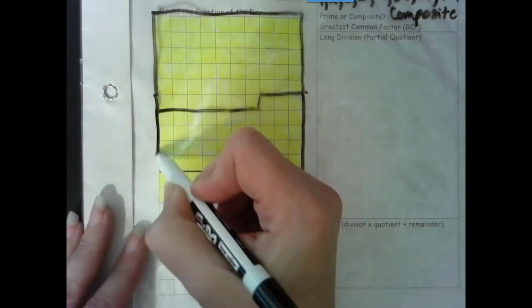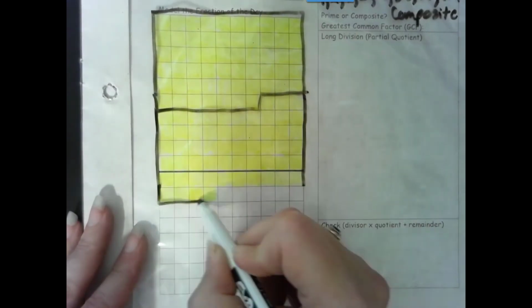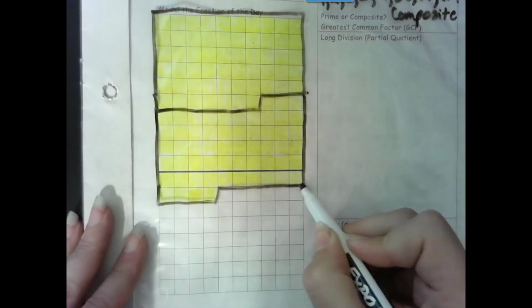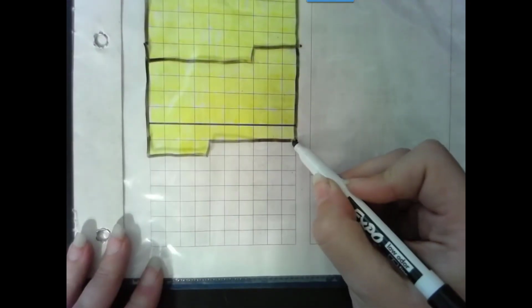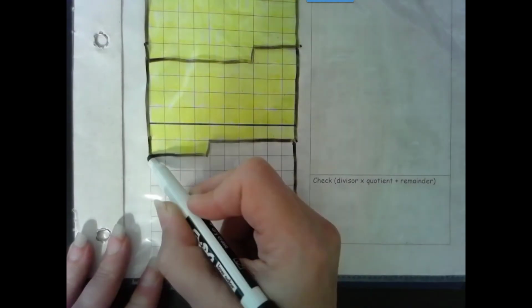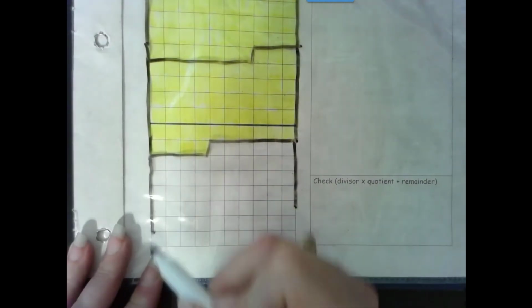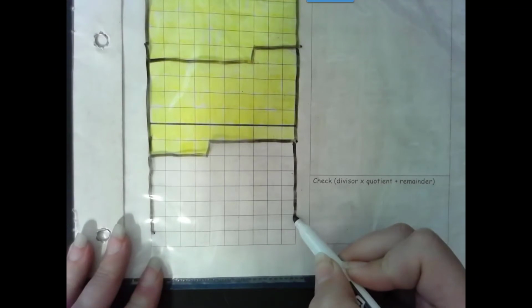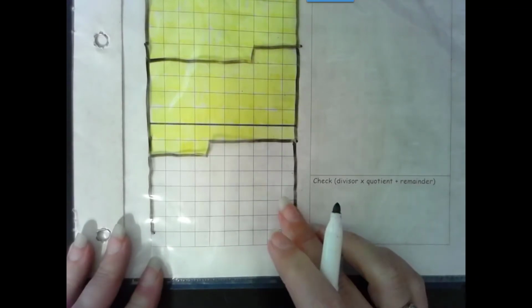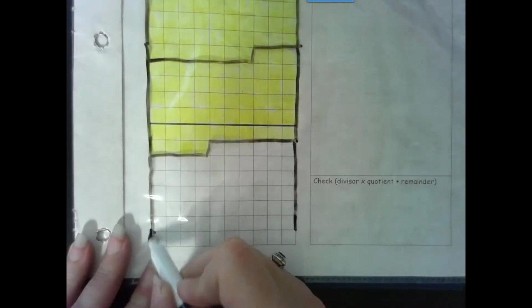So here I have 3 plus 50 plus 4 is 57. 6 plus 50 plus 1. So I have 9 left over, so that means 57 is not our greatest common factor.